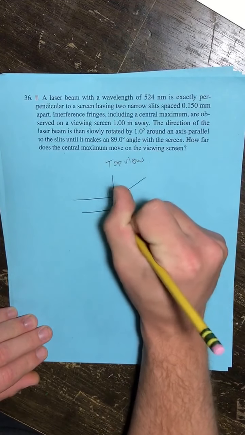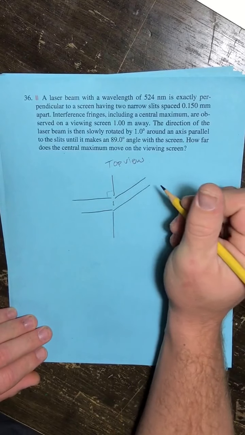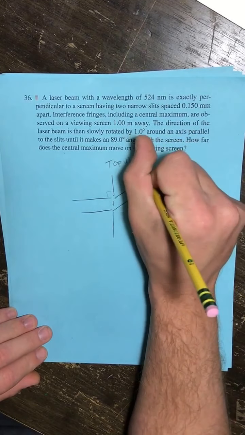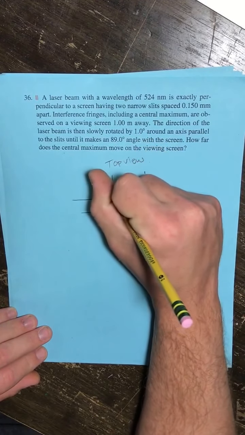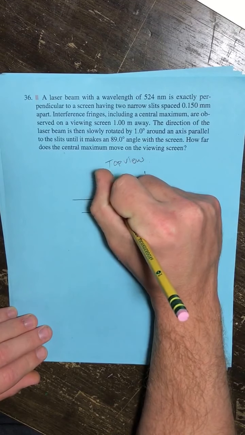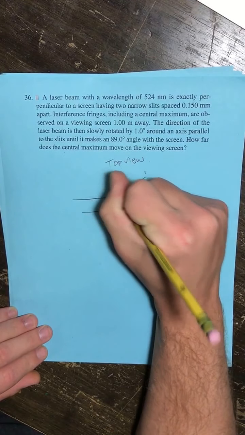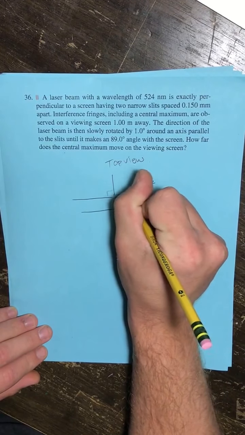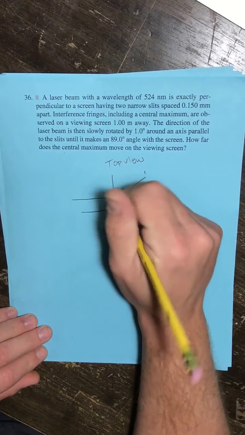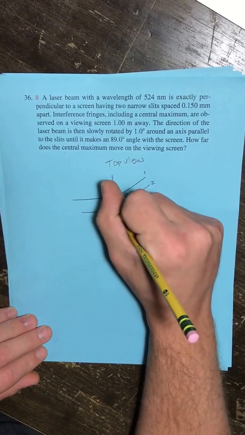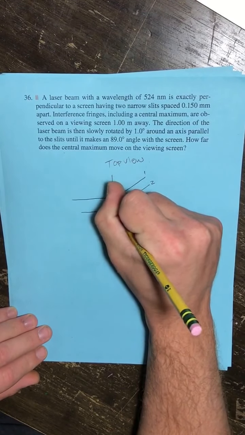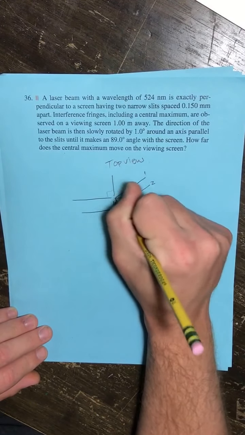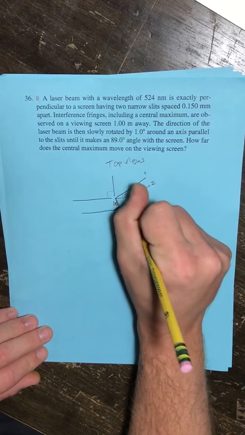And when those waves spread out on the other side, if we call this wave 1 and this wave 2, the path length difference between 1 and 2, if this is our angle theta, is given by this piece right here, and if this is the spacing between the slits d, then the path length difference is d times the sine of theta.